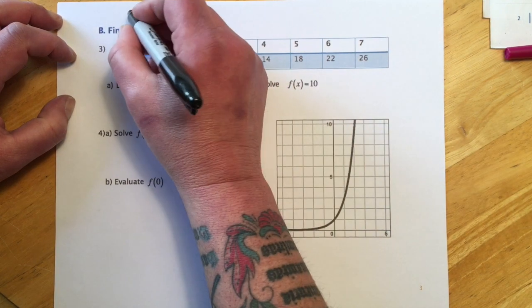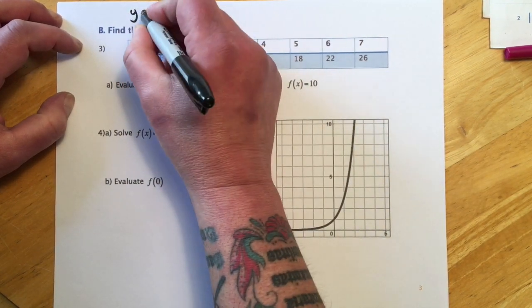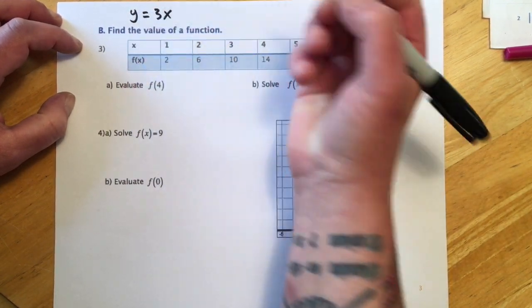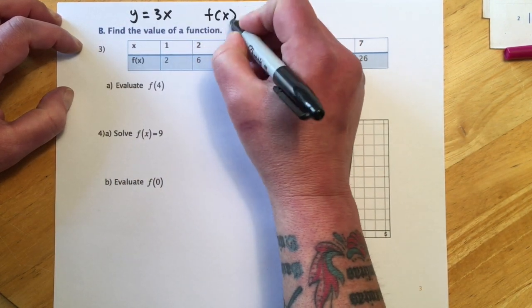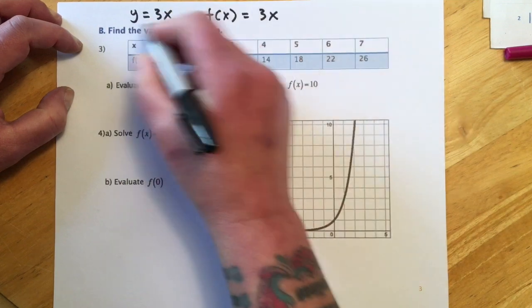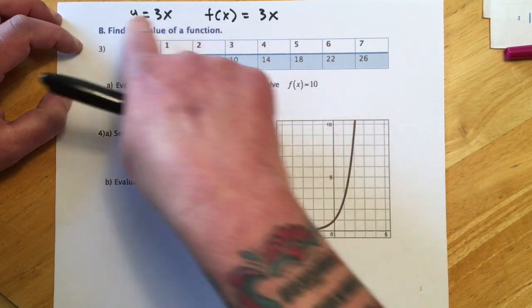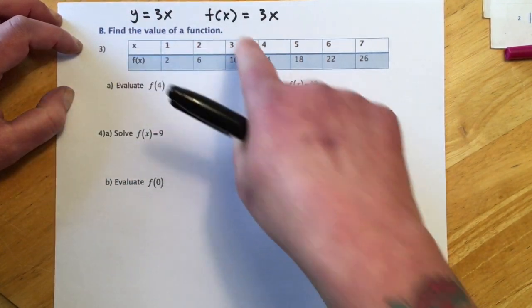So back in the 90s, we'd write like y equals 3x. I can write that same thing in function notation, saying f of x equals 3x. And this is just a for instance. So f of x is kind of like the new y.